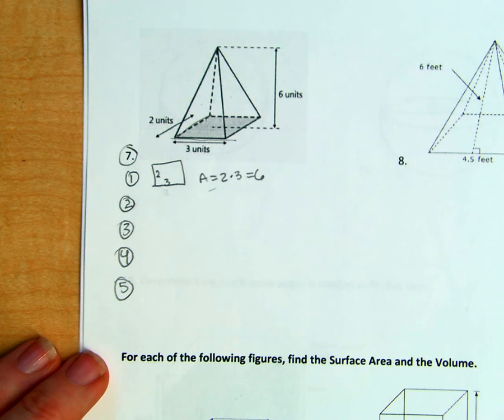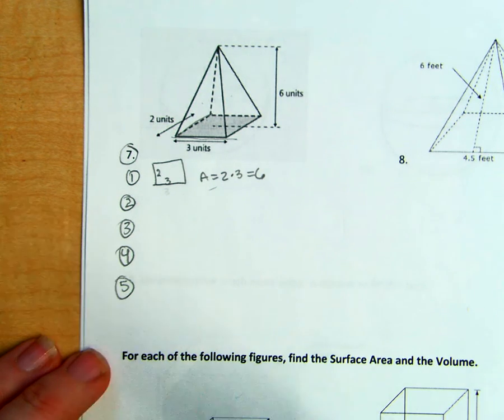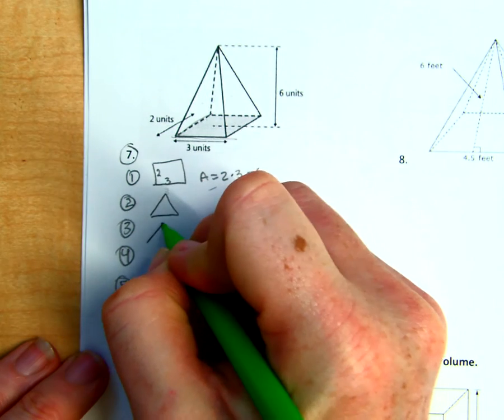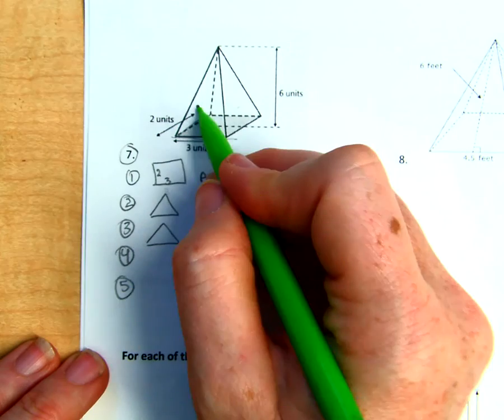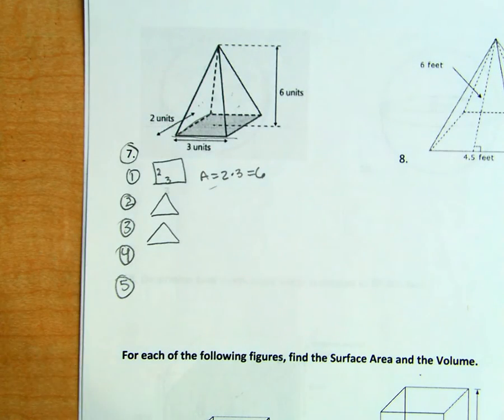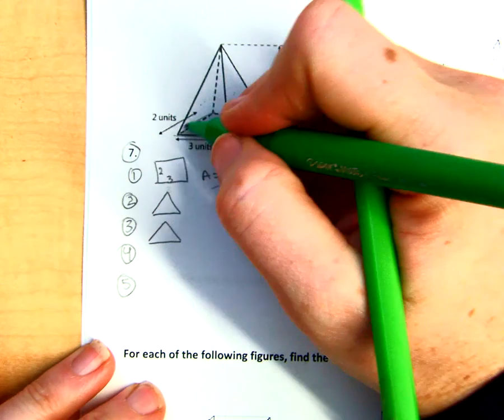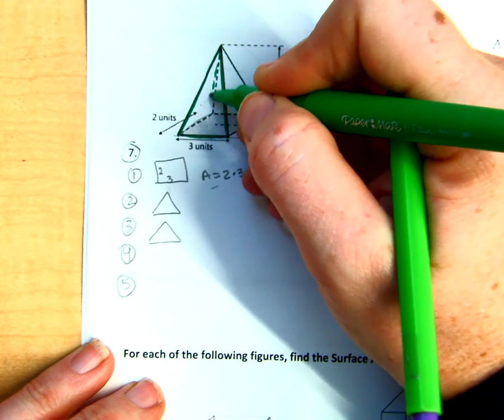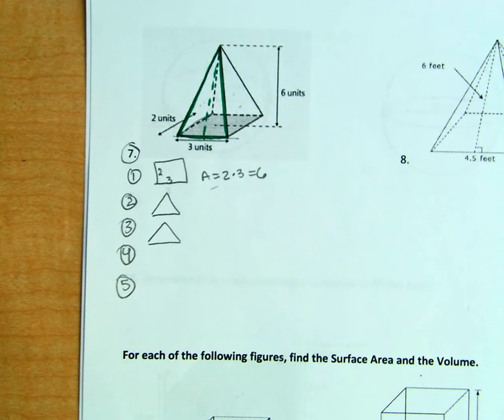So what happens now is I start looking at these side triangles. Remember, opposites are going to be the same: this is going to be the same as this, and this front one's going to be the same as this back one. So let's say we start with a front triangle. Well, the problem is I have no idea what the height of this face is.